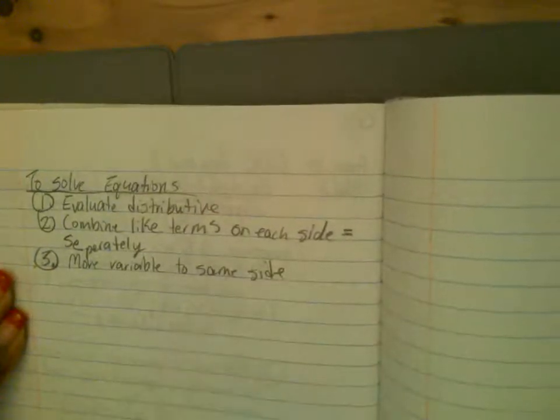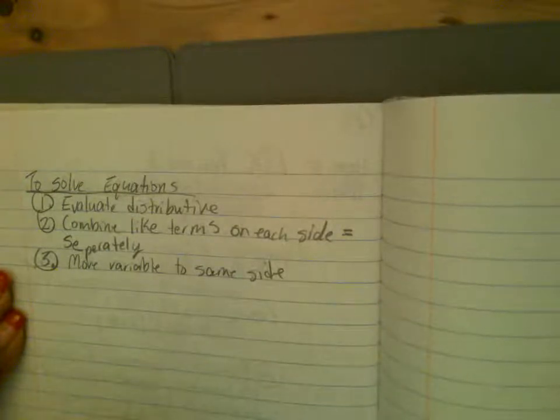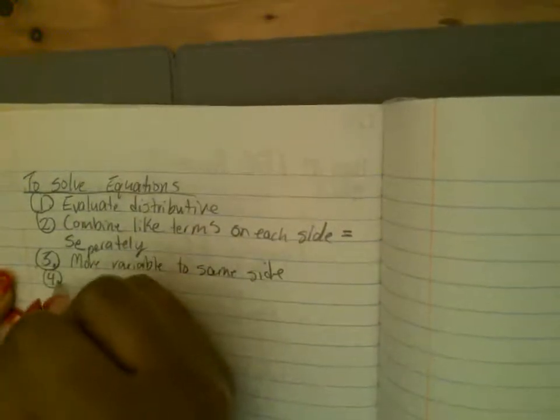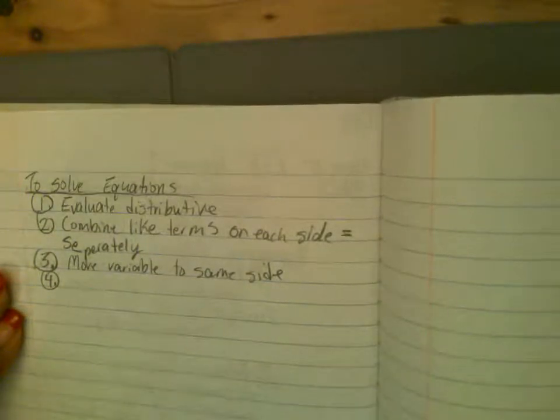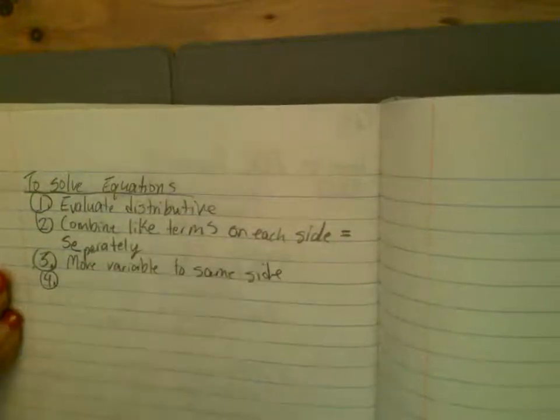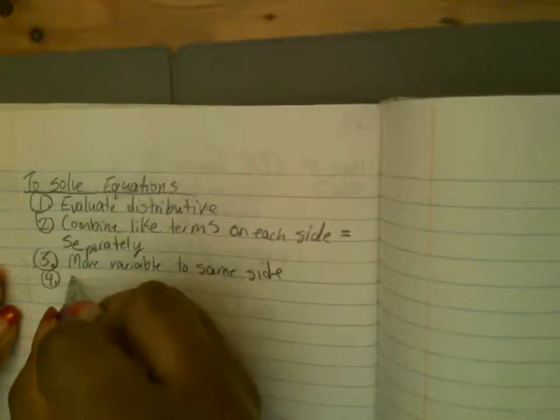Okay. And then last, you're going to isolate the variable by using inverse operations. So to get rid of a positive or addition, you're going to subtract. To get rid of a negative or subtraction, you're going to add, and so on and so forth. Okay.